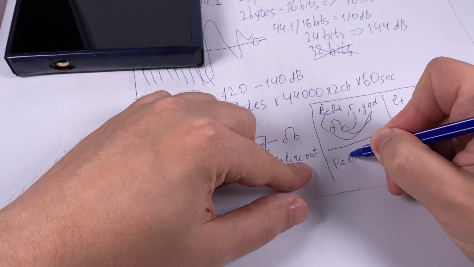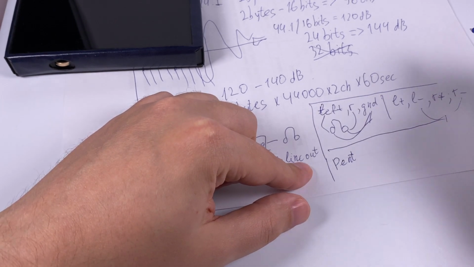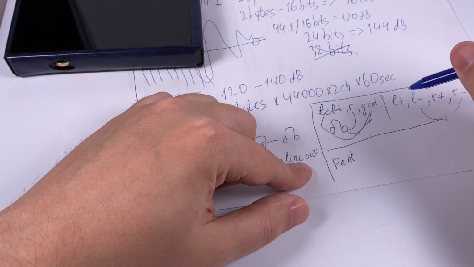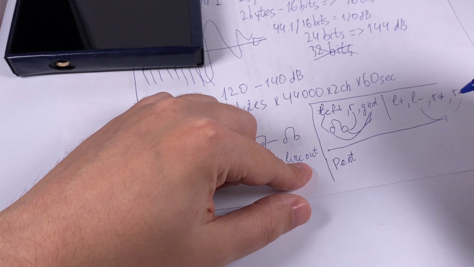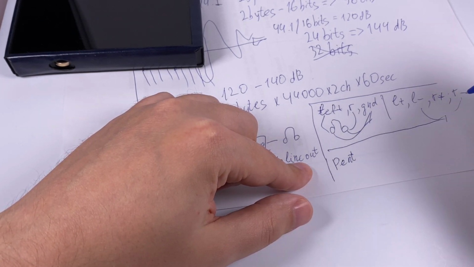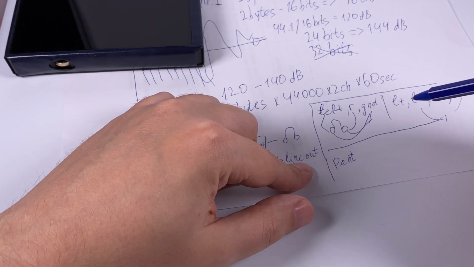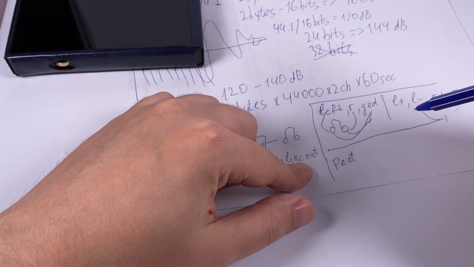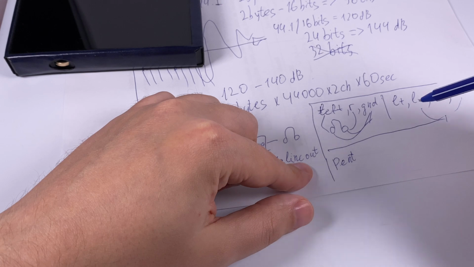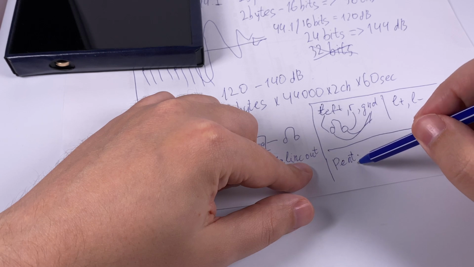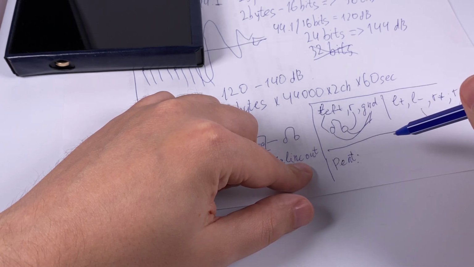It has 5 contacts: left plus, left minus, right plus, right minus. Not in that order, I just named them. The 5th connector is actually ground. For example, if I remember right, though it's not certain, in Sony devices you can connect a 3.5 millimeter connector to their Pentaconn out. In that case it will connect to the left plus, right plus, and ground. But it's just for Sony, and actually I'm not sure here.